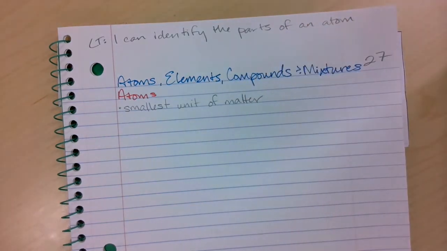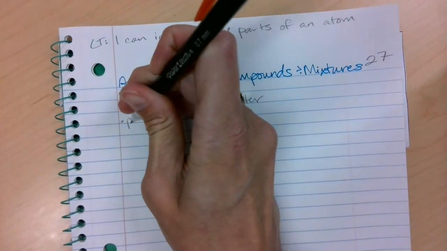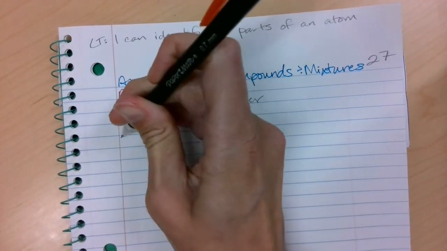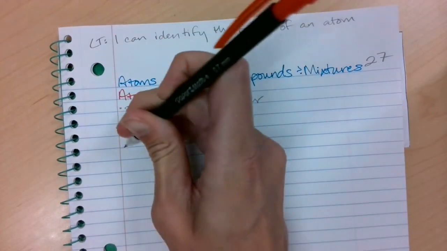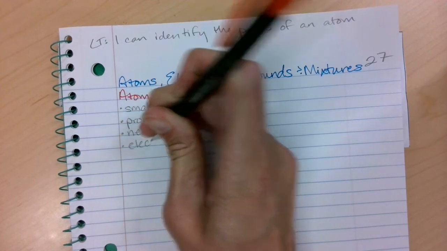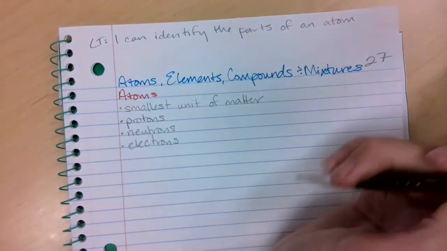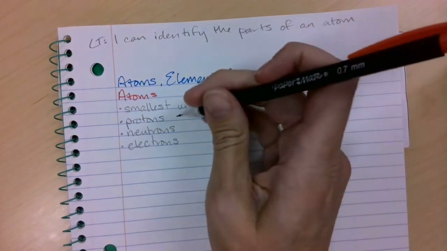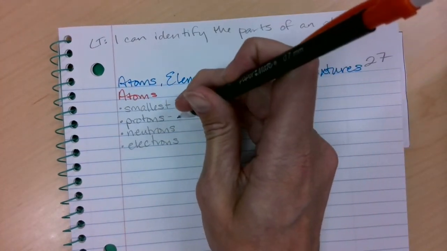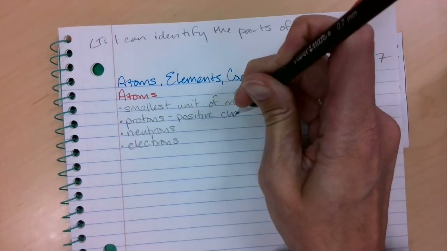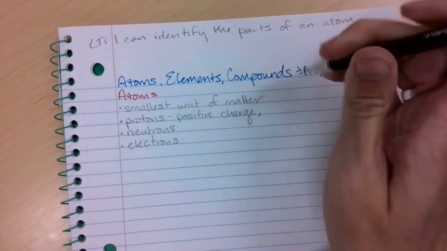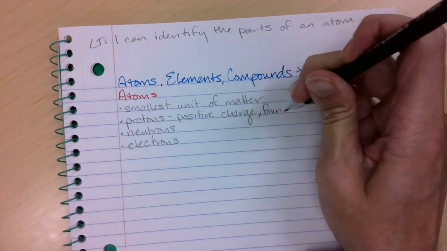And there are three subatomic particles that we are going to talk about. Right? They are protons, neutrons, and electrons. Protons are going to have a positive charge, and they are going to be found in the nucleus of an atom.